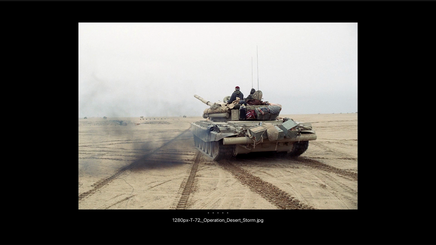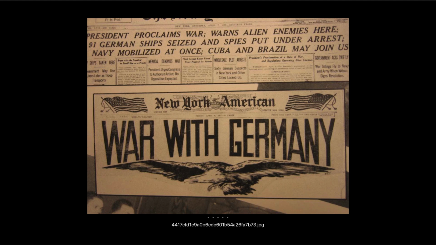Here's a really cool shot of a tank. I don't think this is necessarily an American tank or American soldiers, but I could probably use this image in the design without the viewer ever knowing this was not an American tank. This is a super cool newspaper article I came across. I really like how it has the American flags. It says New York American and War with Germany. Several key elements that could be used in the design.